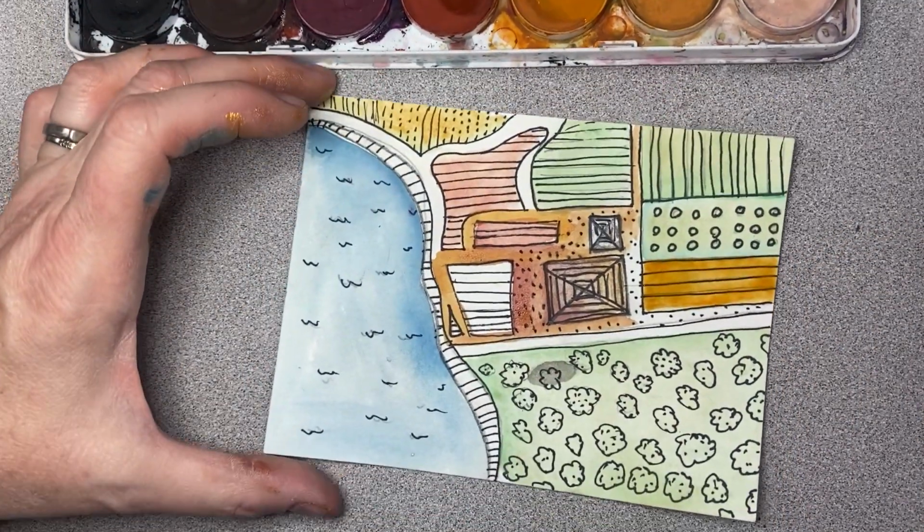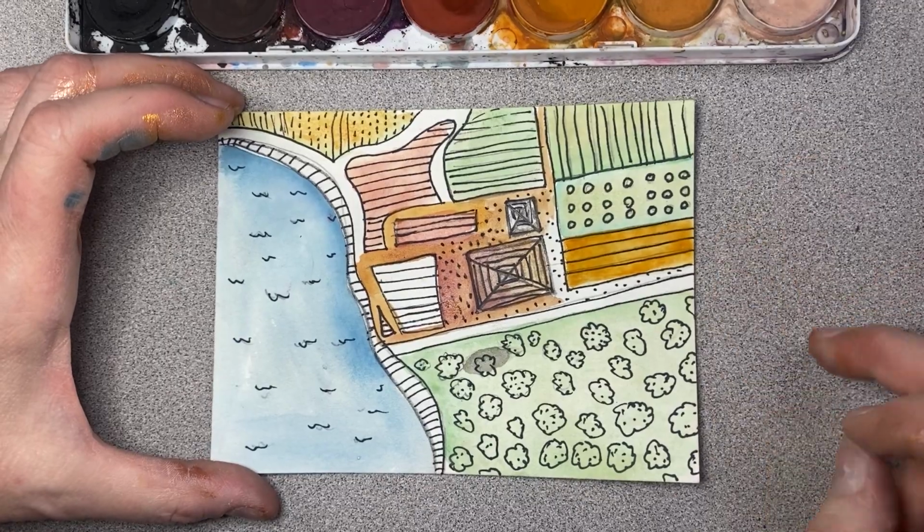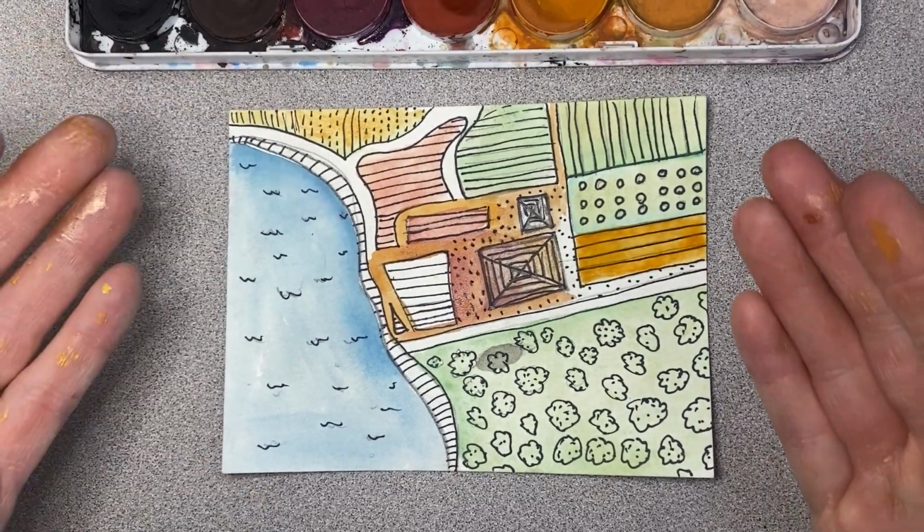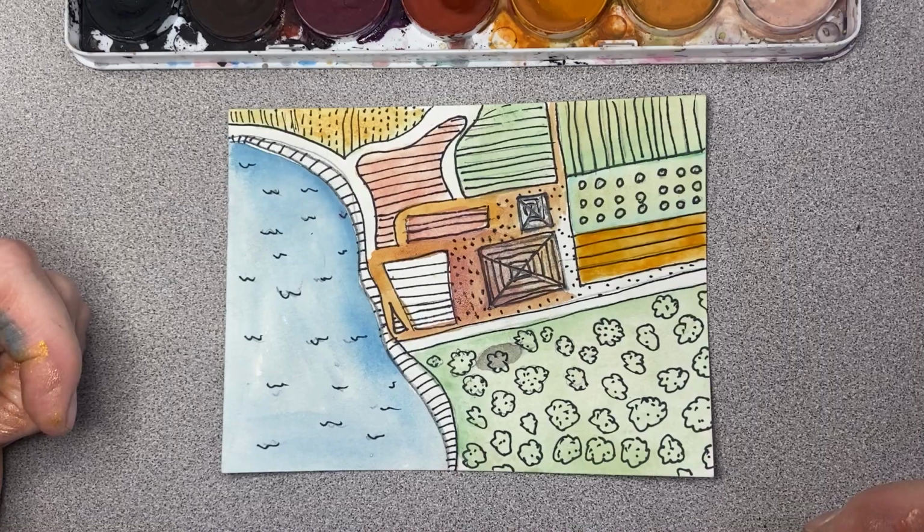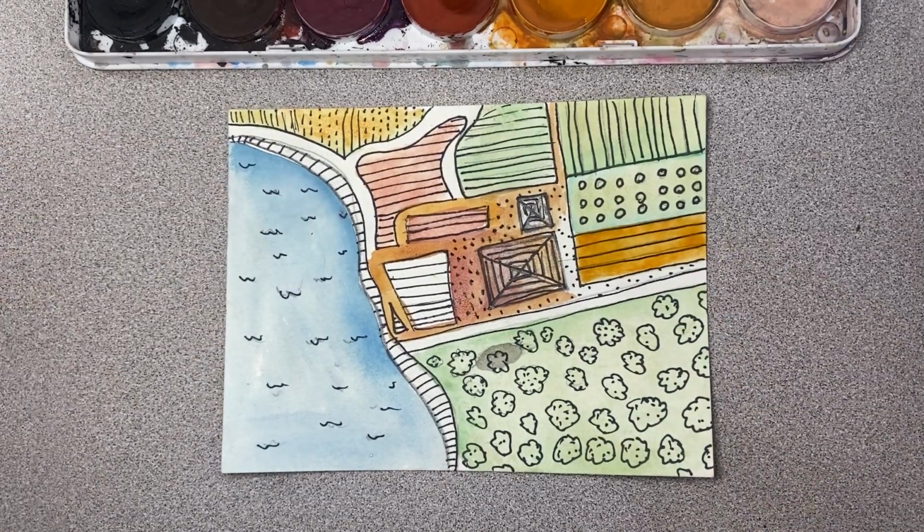Okay, so here we are with aerial maps. We looked at the work of Paula Scher, Virginia Moore, and Ai Weiwei, and how they integrate the use of maps in their work.